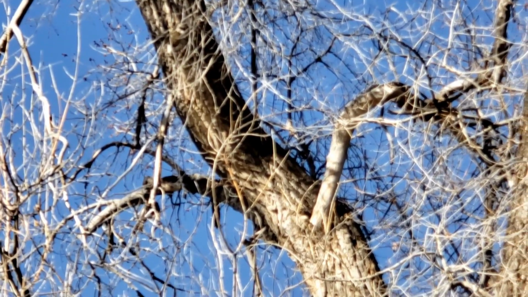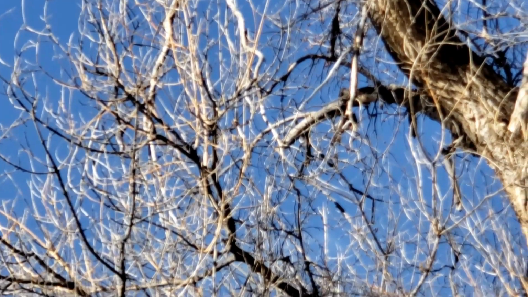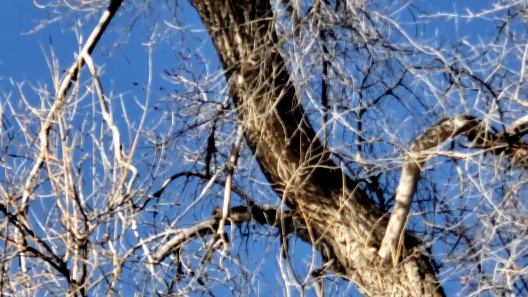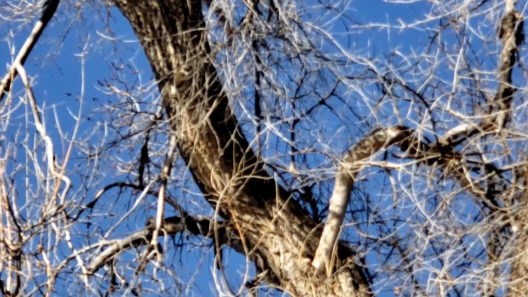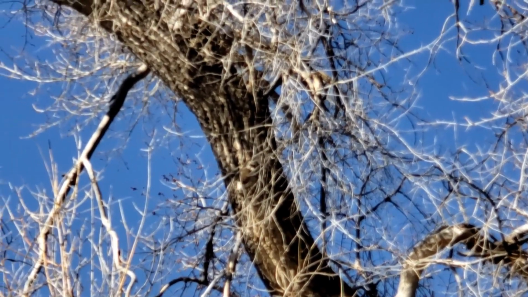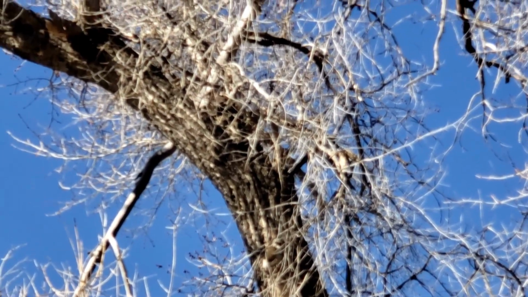It's called a red-shafted flicker. A flicker is in the woodpecker family. So he's making use of this old cottonwood and all of the insects that probably live inside of it.